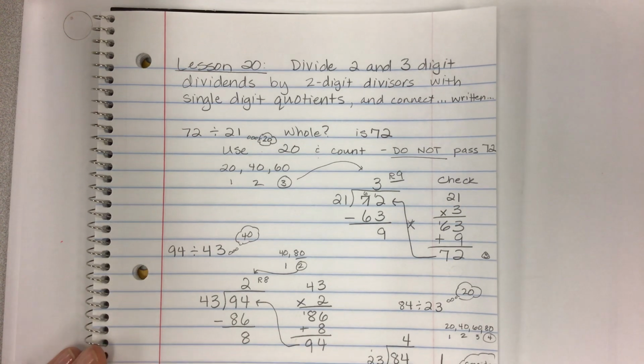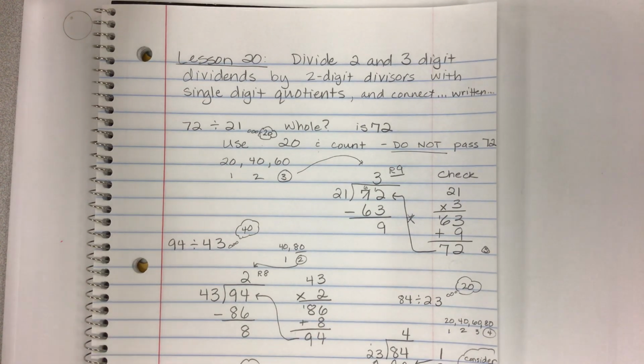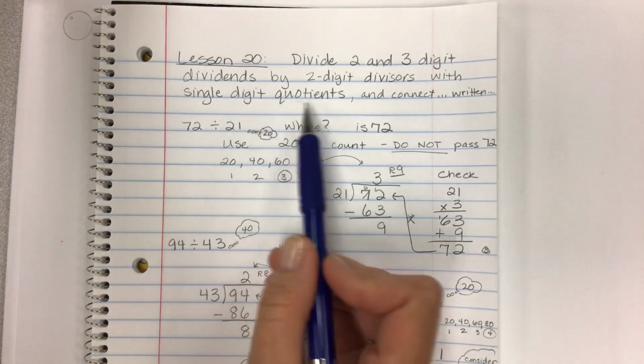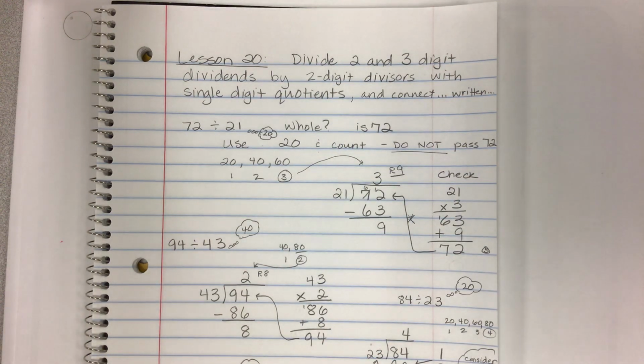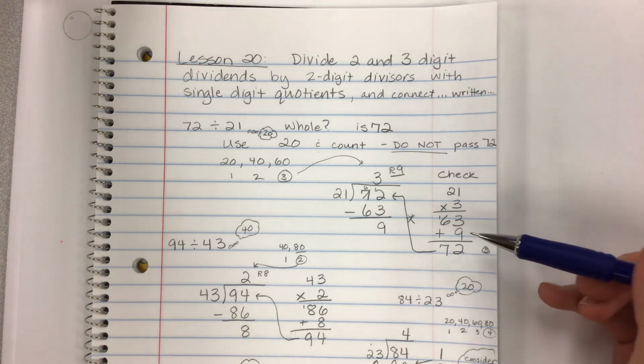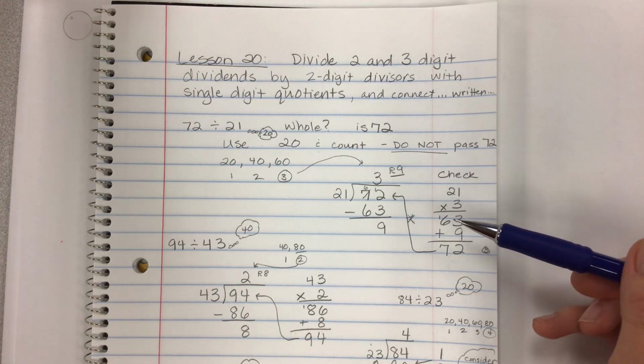This is lesson 20 in module 2, and our objective in lesson 20 is to divide 2 and 3 digit dividends by 2-digit divisors with single digit quotients, so they're giving us pretty easy answers. And connect with a written method, and the written method is the standard algorithm plus using a check to just check yourself.